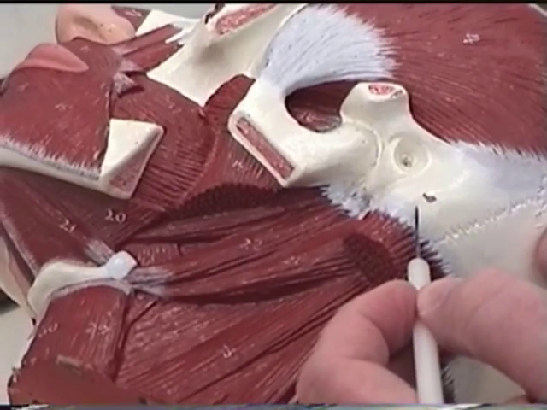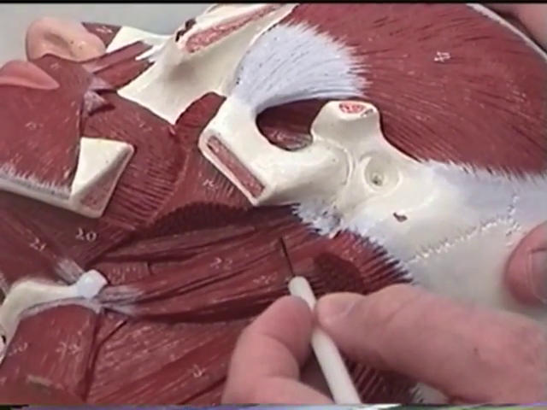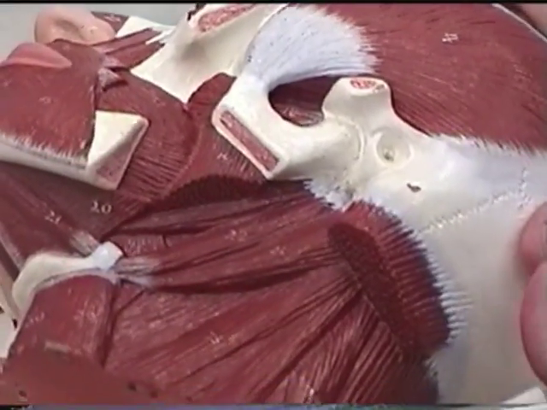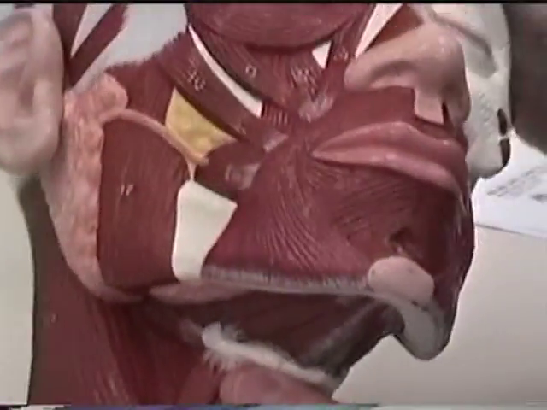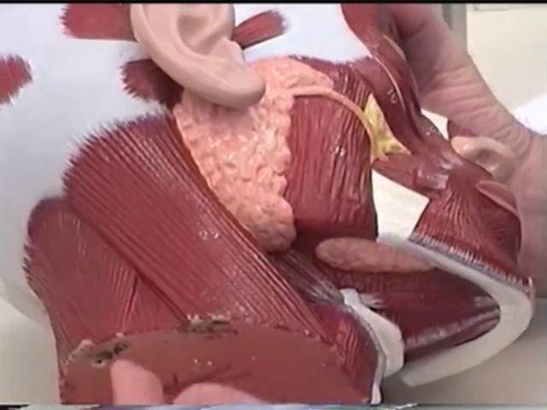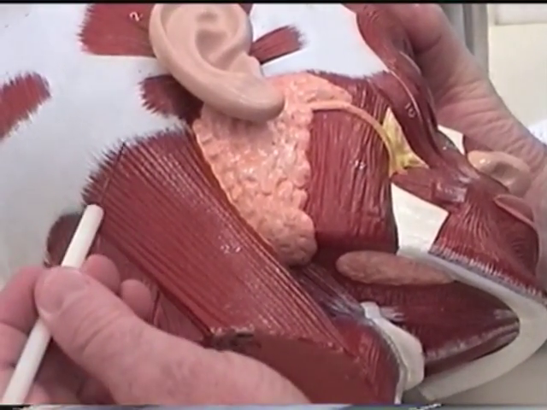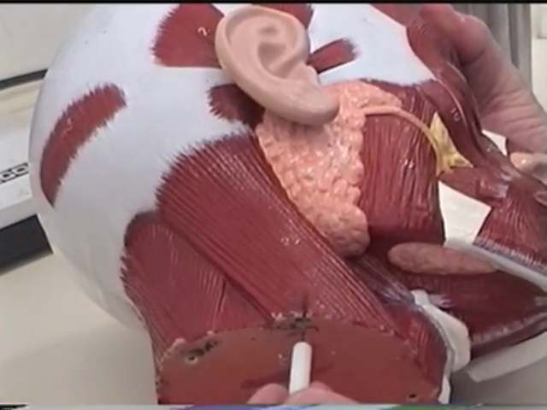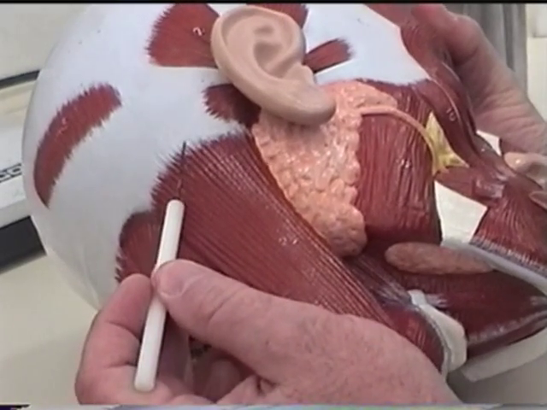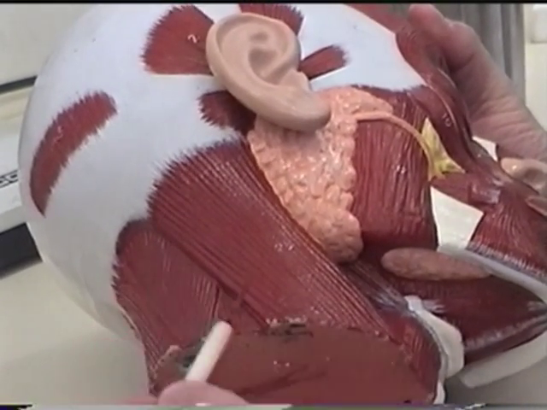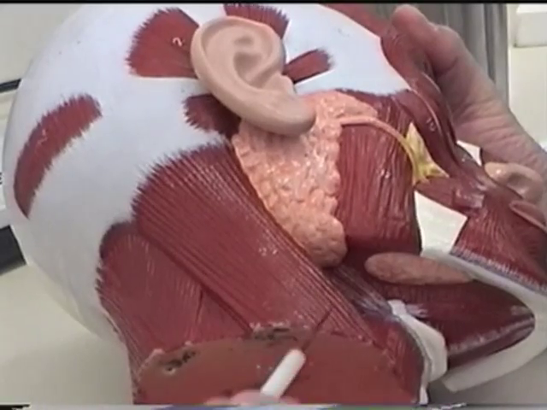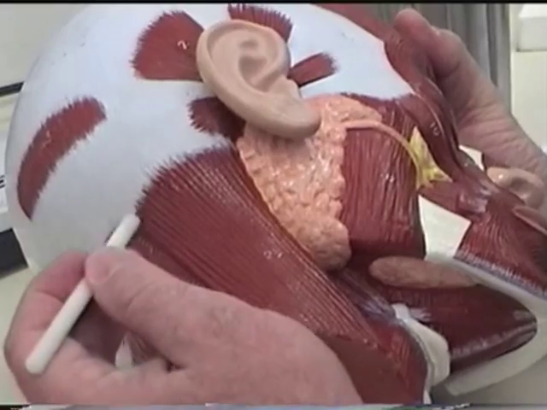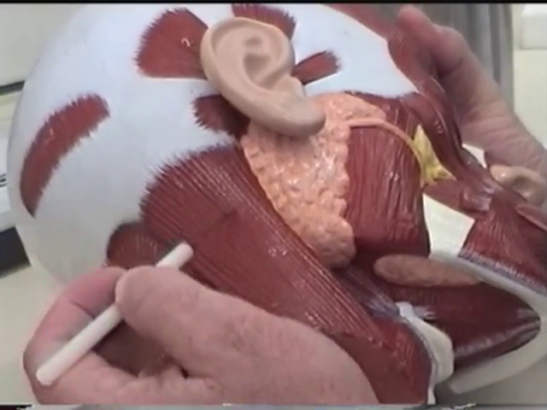Note it's attaching to the mastoid process, while the other two anterior ones are attaching to the styloid process. So in the neck, we have muscles whose origin is going to be down on the sternum and the clavicle, but whose insertion is on the mastoid process. We'll look at this one again with a complete muscular figure, but this is the sternocleidomastoid muscle.